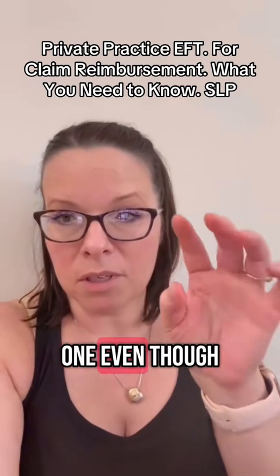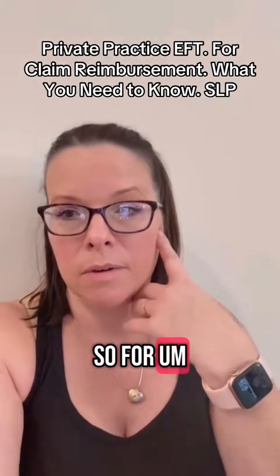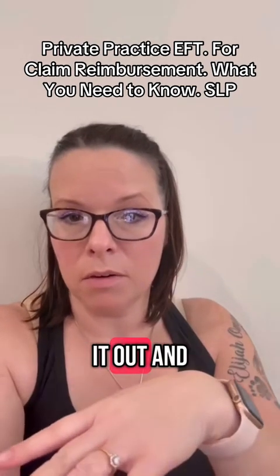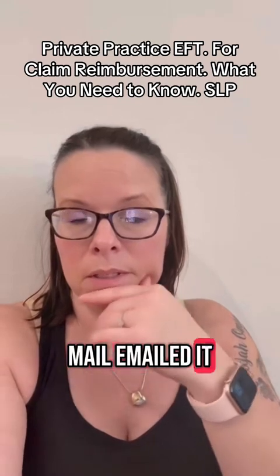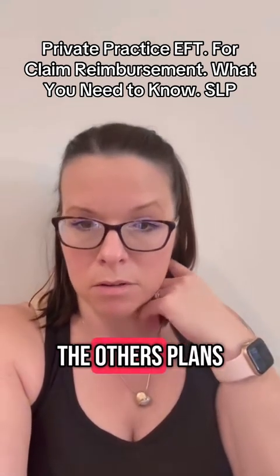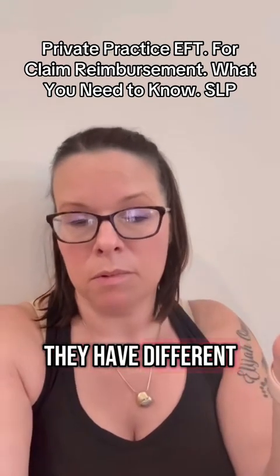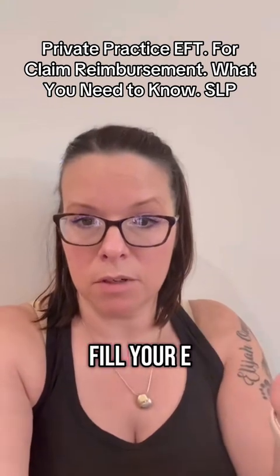But for each one, even though it's all Medicaid, each one has their own EFT process. For the straight Medicaid, I just filled it out and emailed it to them. But the other plans have different payer sources or different ways to fill your EFT out.